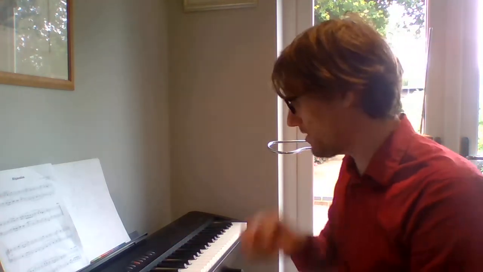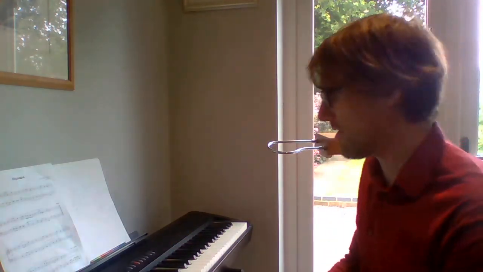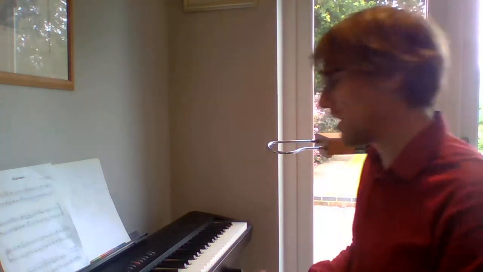Mercifully, if it's a 4-5-1, the 4 will always be in root position, so you don't have to worry about any skullduggery with the 4-5-1. That will be a very straightforward one. So again, you're not likely to get that in the exam. It's a bit too straightforward.